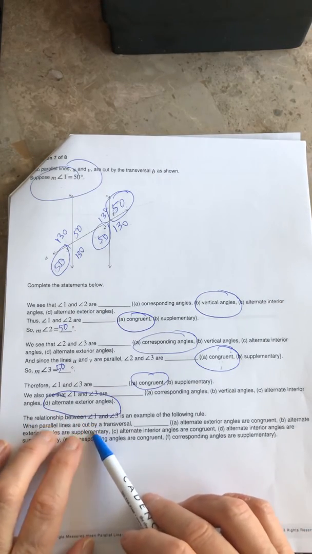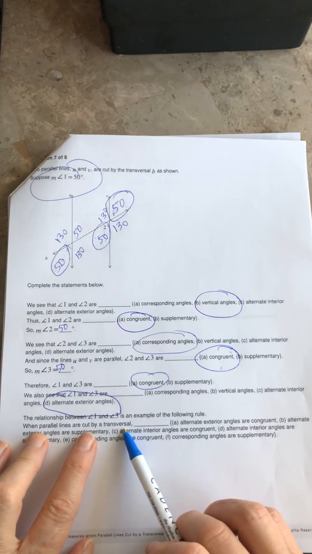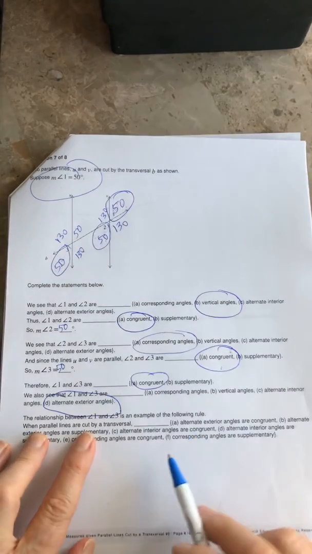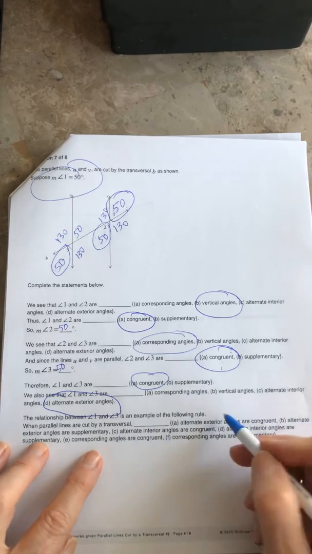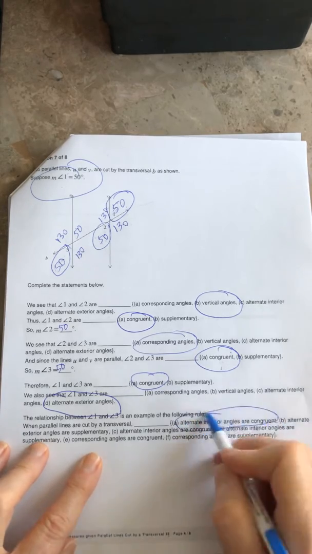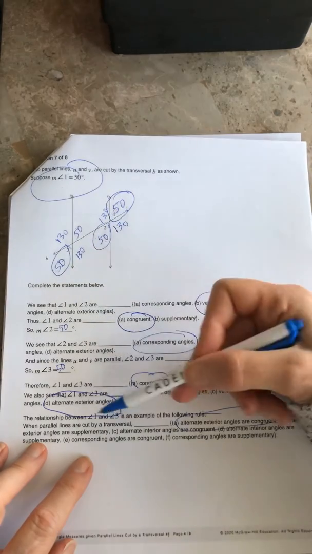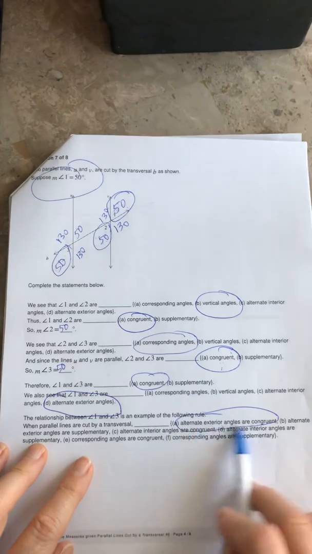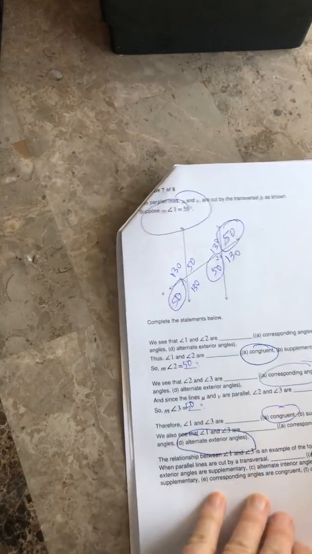Okay, so the relation, last question. Here's the rule. When parallel lines are cut by a transversal, 1 and 3 are alternate exterior, so we're going to say alternate exterior angles are congruent. It was right there at the front. We pick what type of angles these are. We label them as alternate exterior for 1 and 3, that's what they want to know. And we know that they are congruent. And so we look for alternate exterior congruent here. And last one.